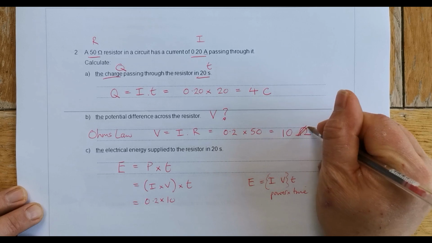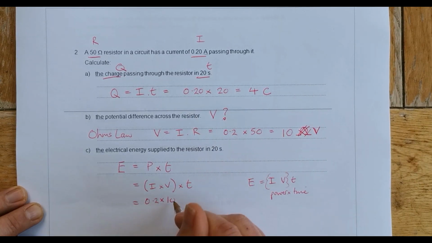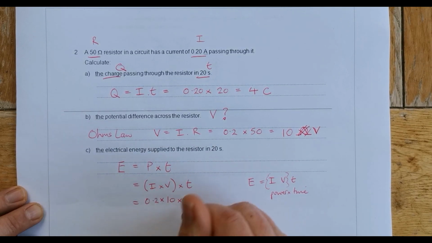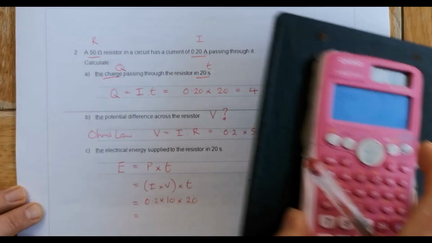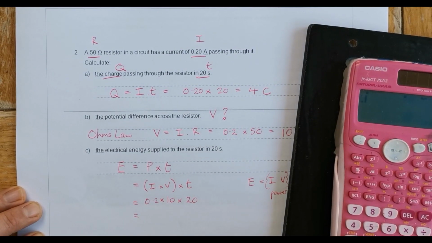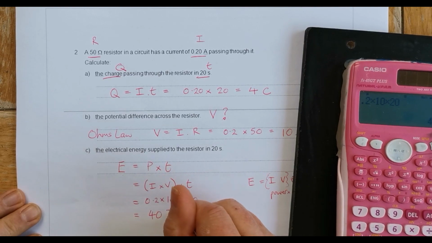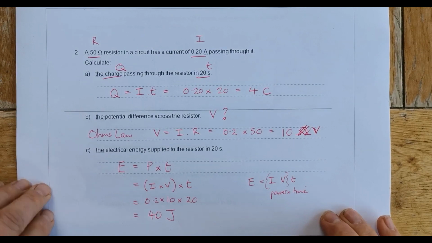Oh, I just spotted a mistake. 10 volts. 0.2 times 10 times 20, which is 40 joules. Very good.